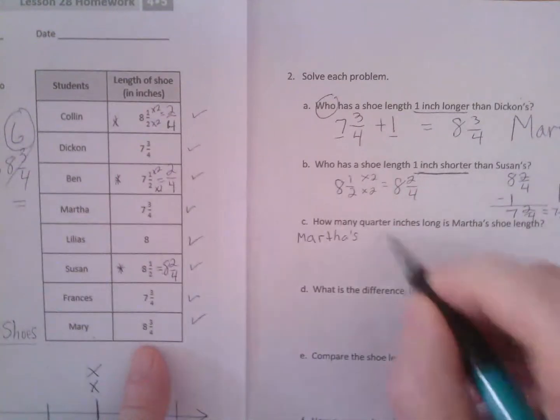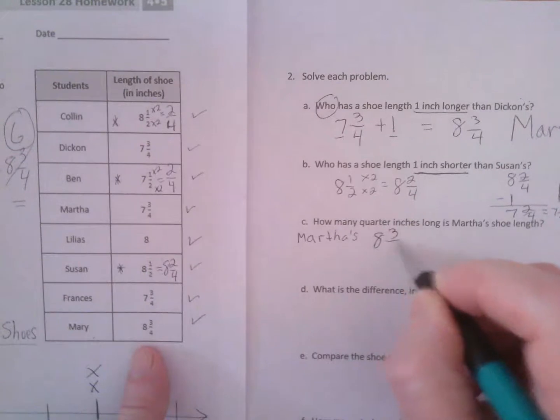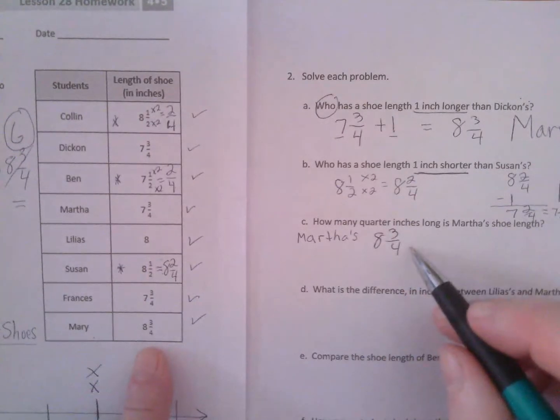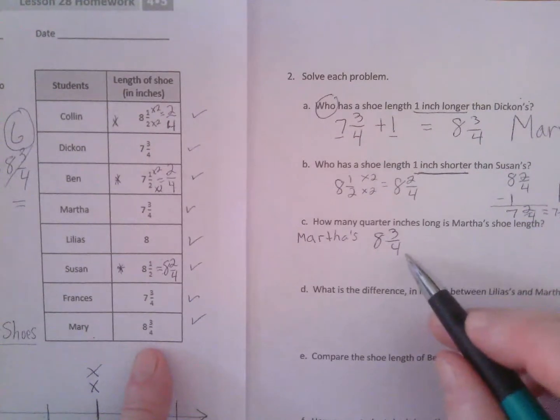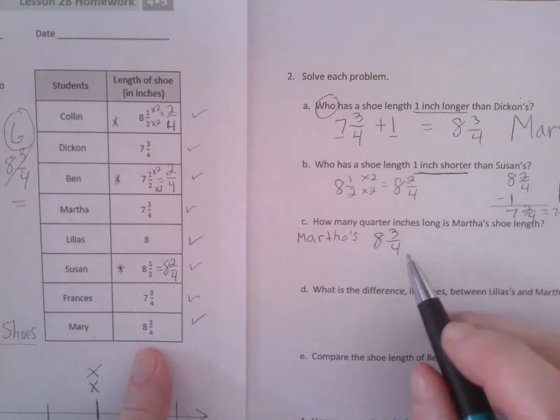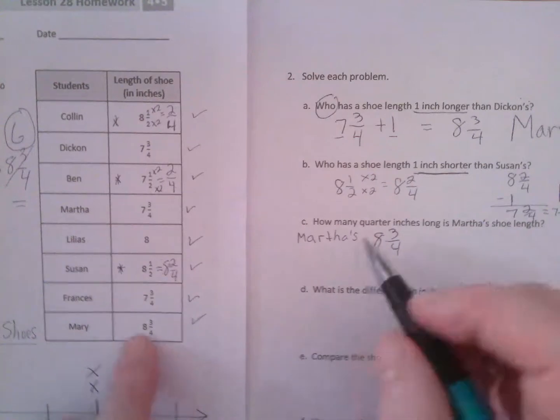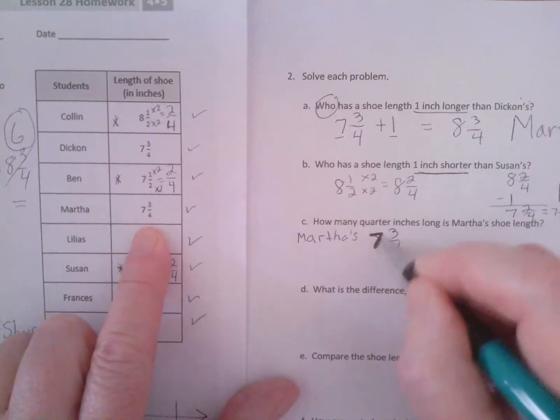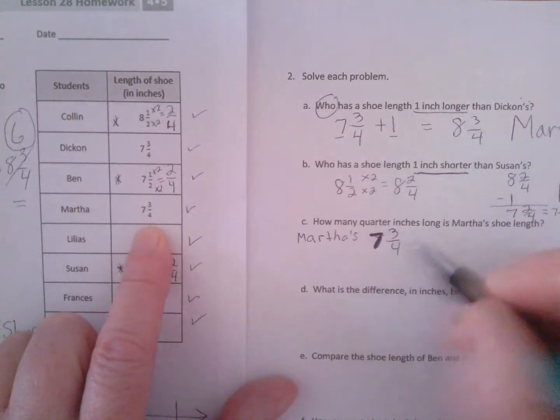How many quarter inches? Okay, so we have 8.75. How many quarter inches long is Martha's shoe size? So we need to know how many quarter inches. Oops, I used the wrong one. Martha was 7.75. I was using Mary's. Okay, so it's 7.75.